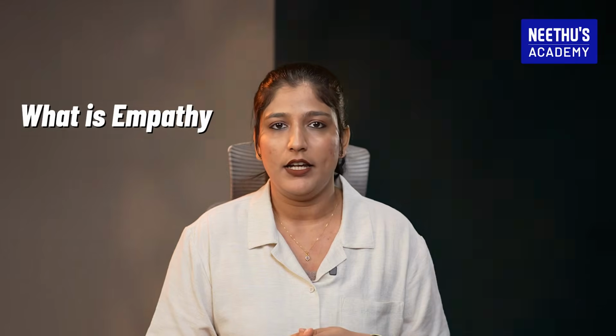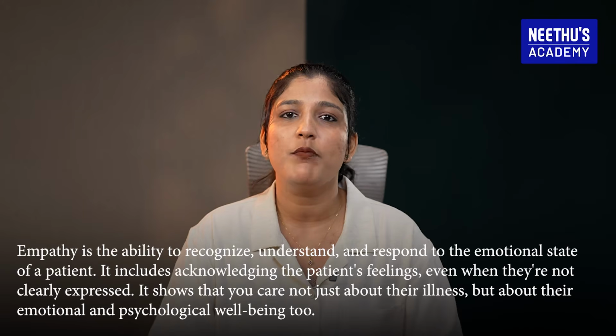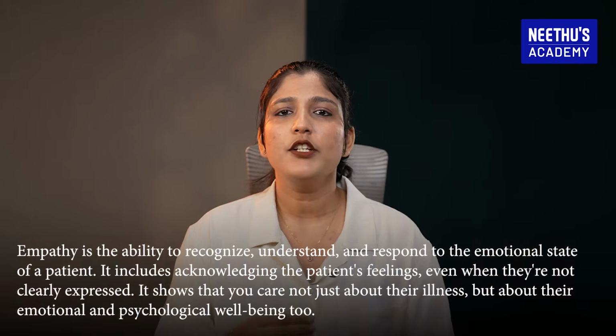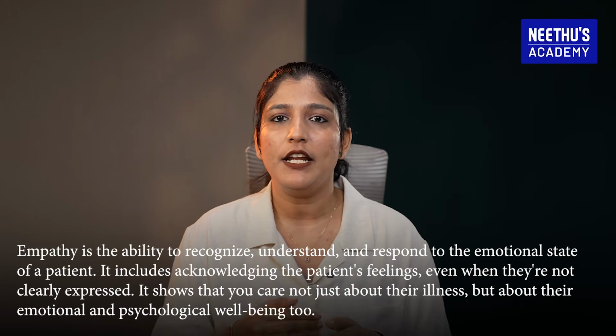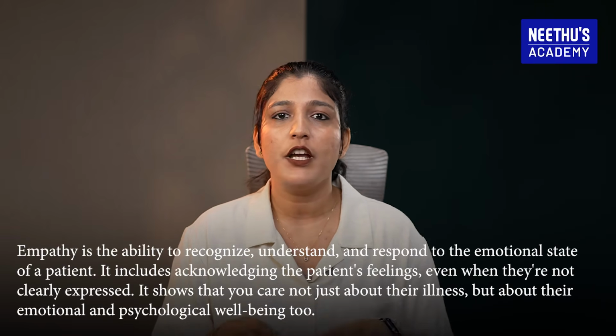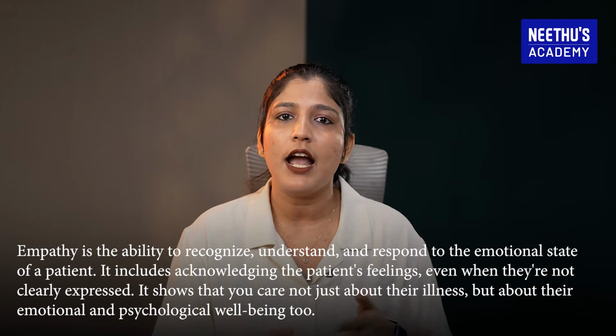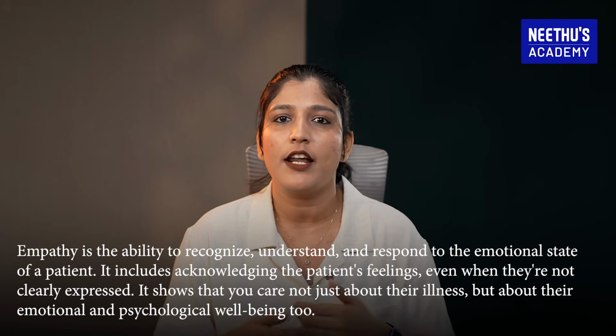This particular section I have again subdivided into 2. The first is, what is empathy? Empathy is the ability to recognize, understand and respond to the emotional state of a patient. It includes acknowledging the patient's feelings even when they are not clearly expressed. This shows we are not only caring about their illness, but their emotional and psychological well-being is taken care of too. In the OET speaking subtest, this empathy is expressed under the criterion relationship building.